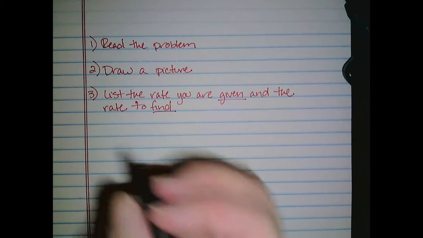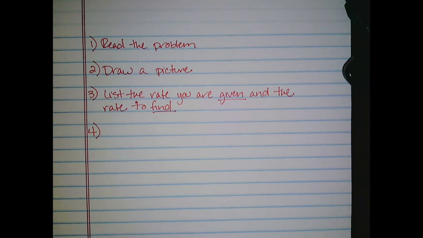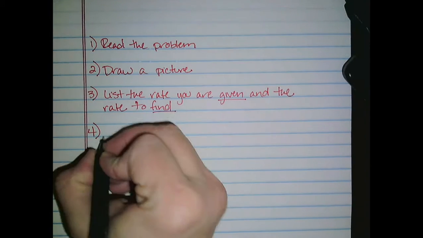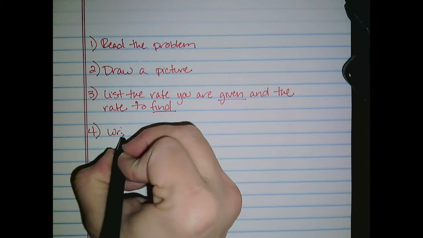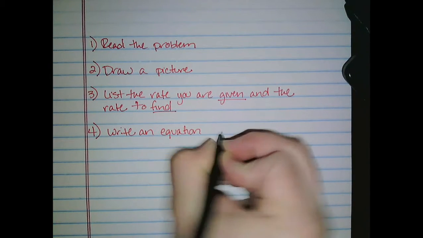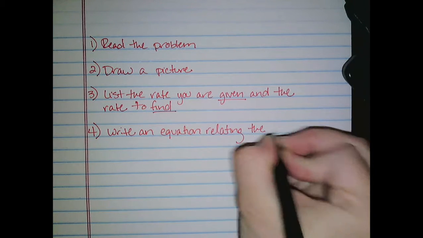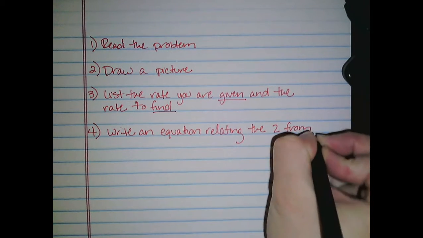Then once I know those two pieces of information, I'm going to look for some kind of equation that relates those two things. What do I know about what's changing? What do I know about the other thing that I'm looking for, how it's changing, and how do those things relate to one another? So step 4 is to write an equation relating those two.